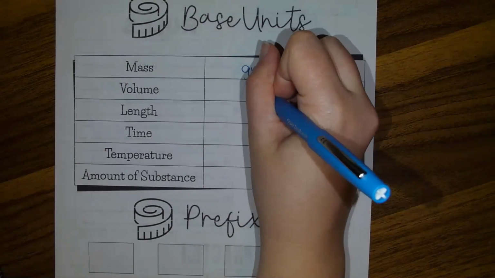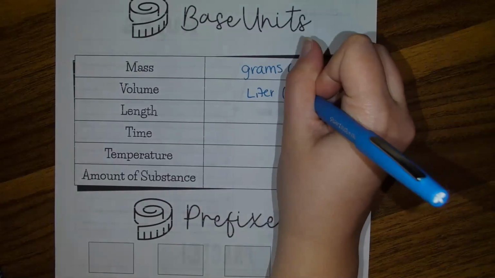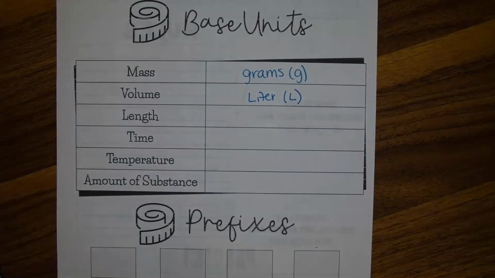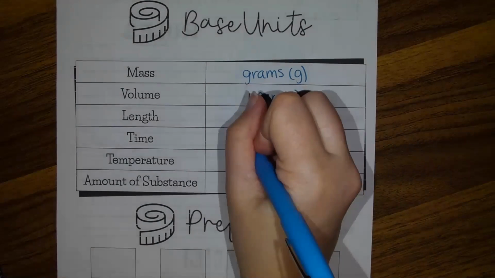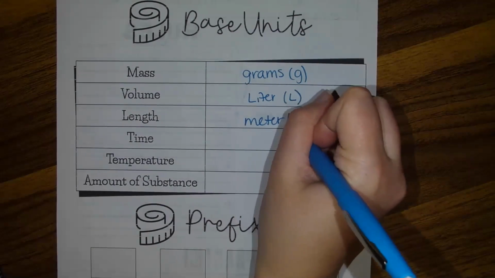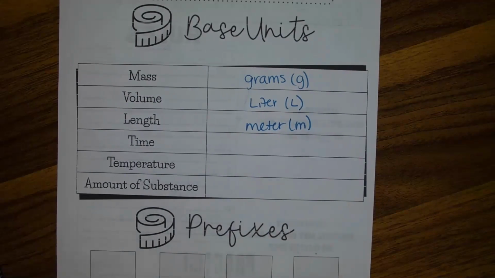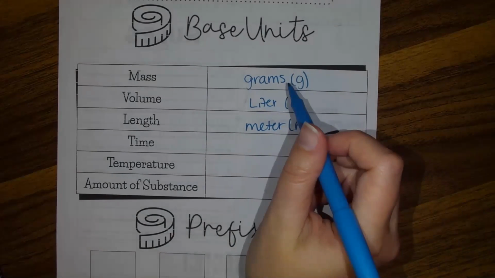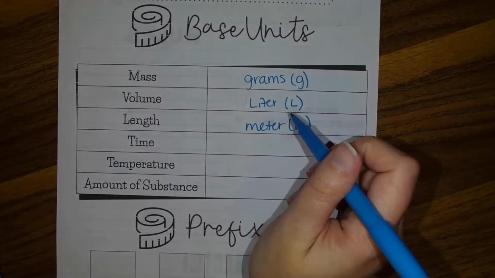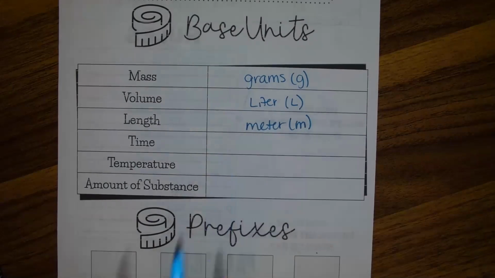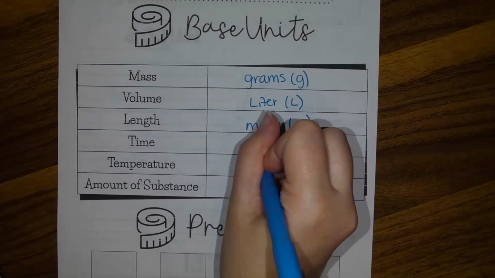The volume is going to be measured in liters. So if you ever had a 2-liter soda, that's what we're looking at. Length is going to be measured in meters, which we're not going to be super concerned with. We will see a little bit about that, but for the most part, we're going to be dealing with mass and volume. We're not going to see a whole lot of length. We will see some seconds.